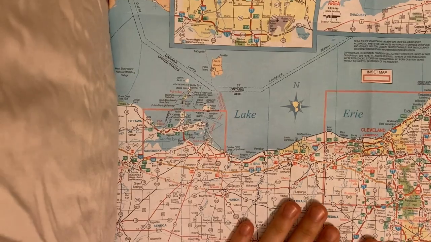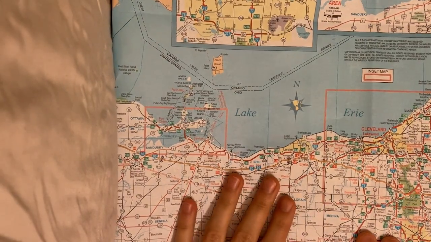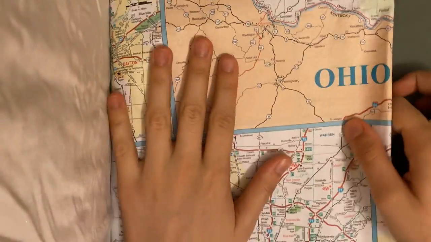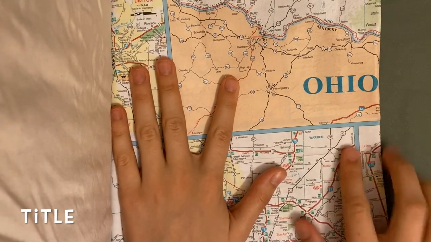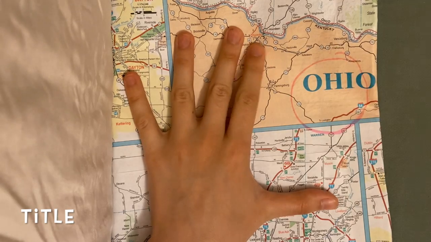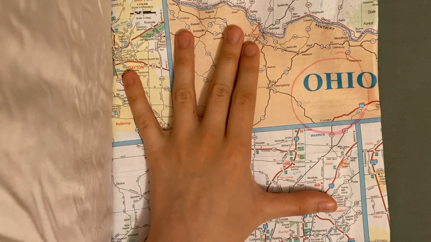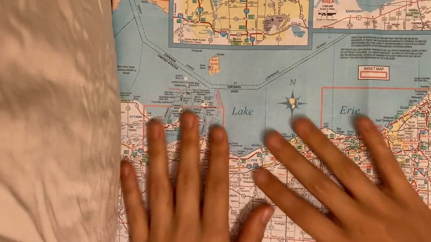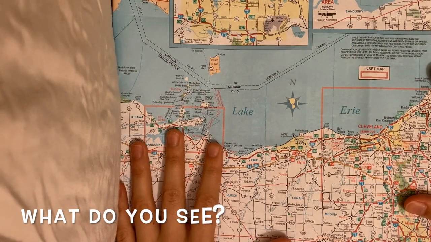Let's find these different parts of a map on a real map. Because we're looking at the map of a state, this is a very simple title. It just says Ohio, because that's the state this map is all about. So, by looking here, what parts of the map do you see?